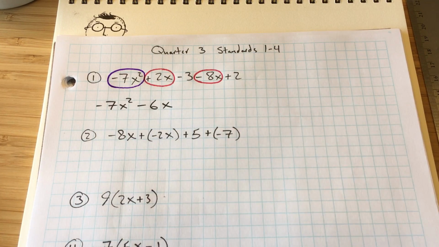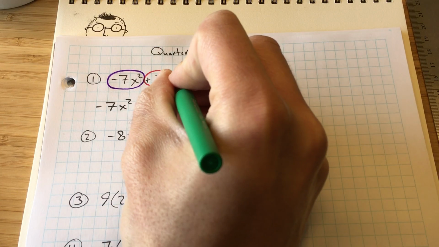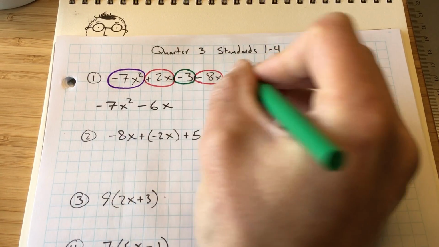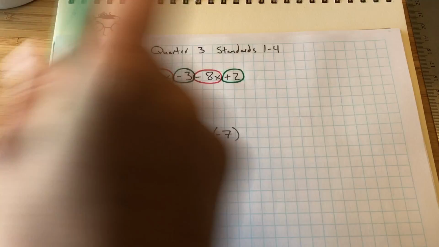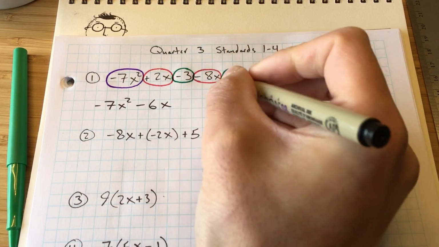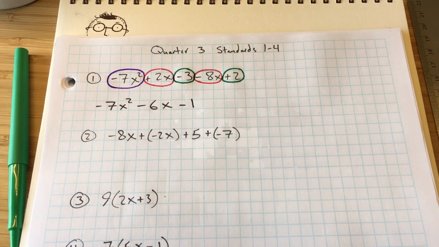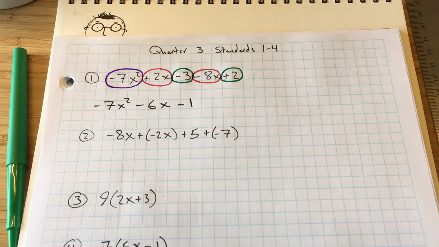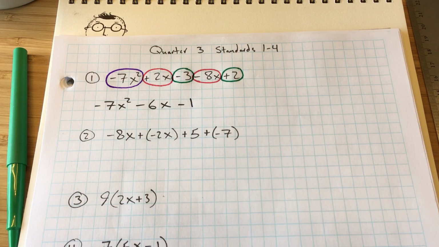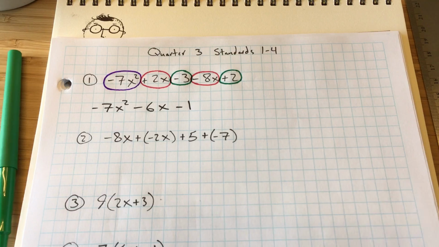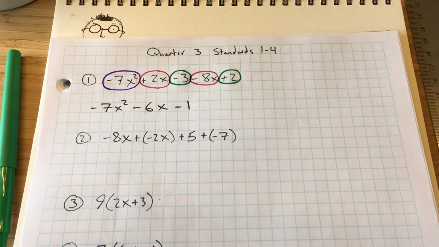And then finally here we have our constants, which are always like terms. So this is minus 3 and plus 2. So minus 3 plus 2 gives me minus 1. So there's your first one. On to number 2. Negative 8x plus negative 2x plus 5 plus negative 7.